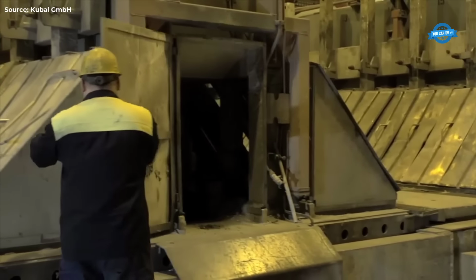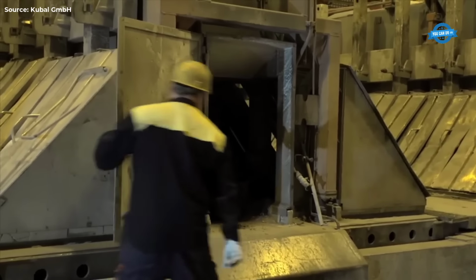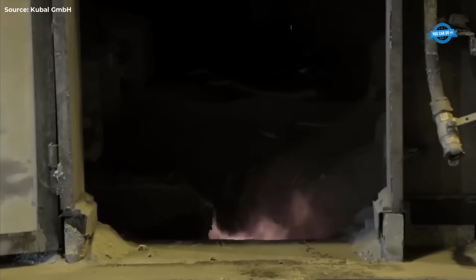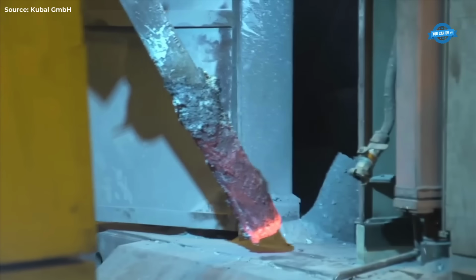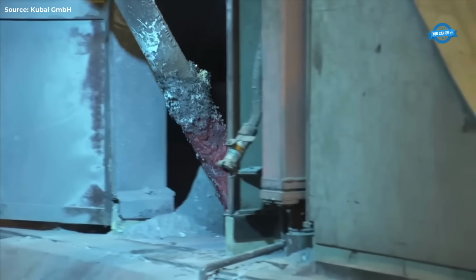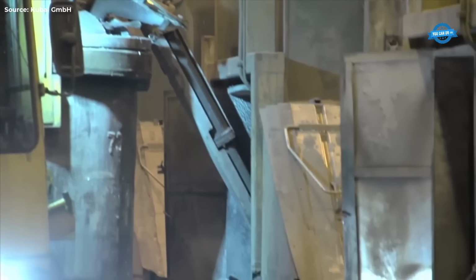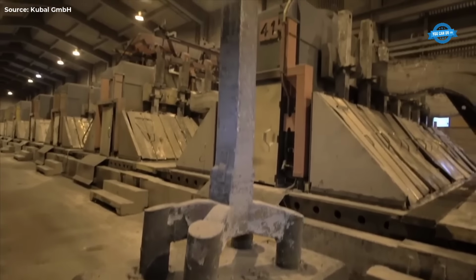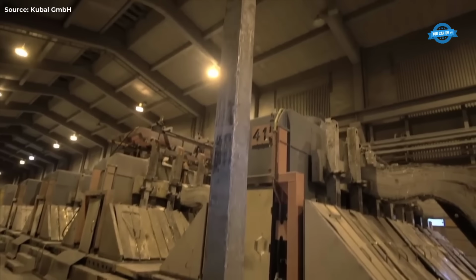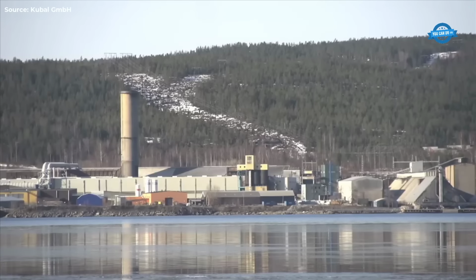Raw materials. The primary raw material for aluminium production is alumina, aluminium oxide, which is a white powder. This alumina is derived from bauxite, a mineral containing about 50% alumina. Bauxite is processed into alumina elsewhere before it arrives at the smelter. In the smelting process, alumina is dissolved in a molten bath consisting of cryolite at a temperature of approximately 900 degrees Celsius.